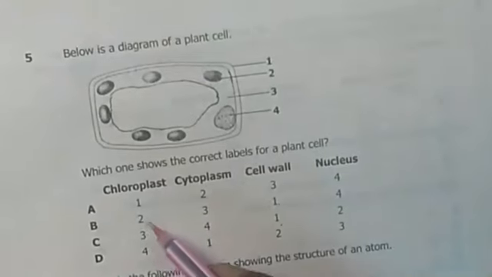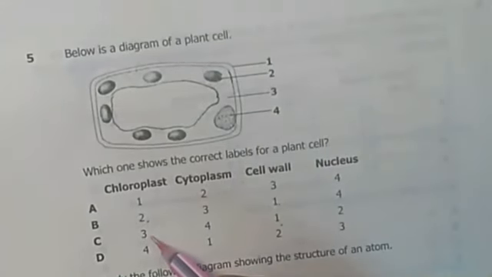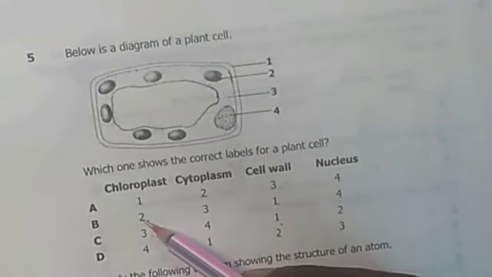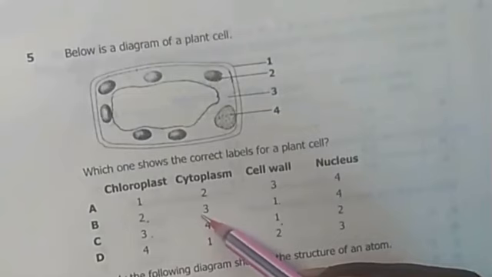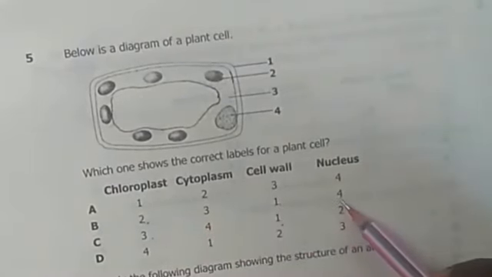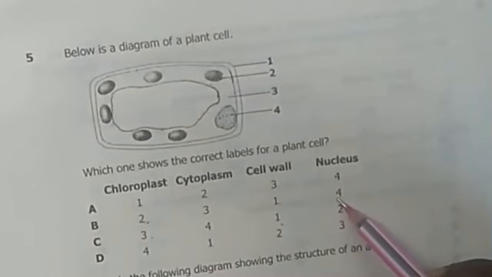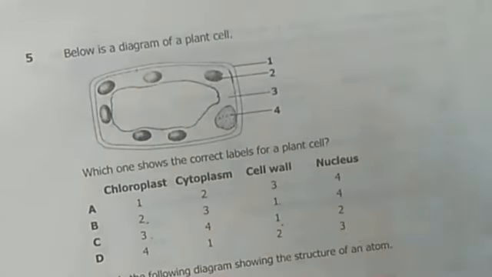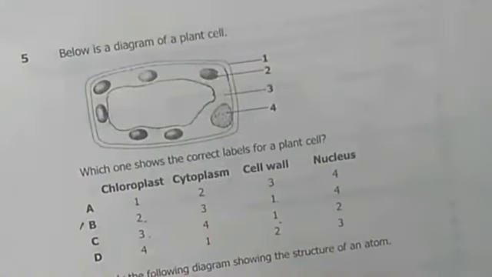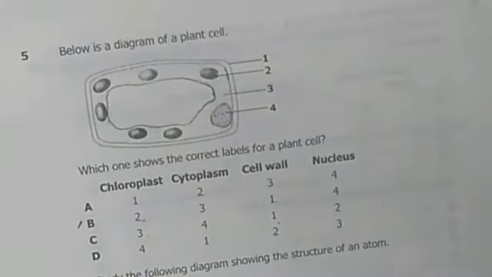As you can see, this is chloroplast 2, and when you look at this one, 3 is cytoplasm, which is not correct. So the correct answer is 2, which is chloroplast. 3 is cytoplasm, and this is cell, and 4 is nucleus. So this is the correct answer. So the correct answer is B. Okay, B is the correct answer.